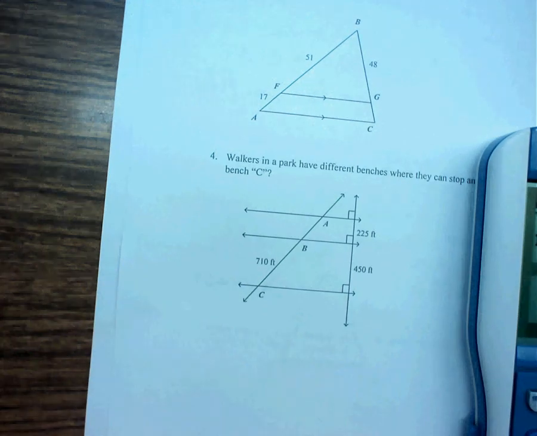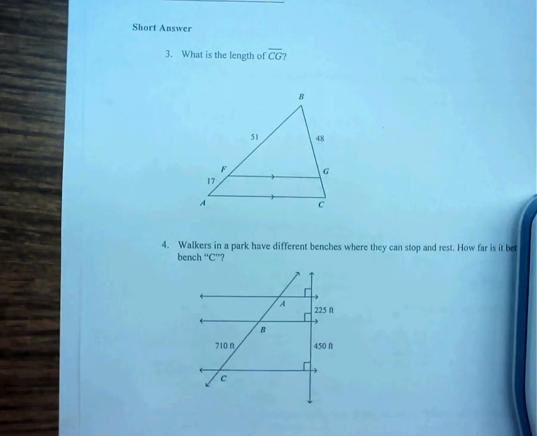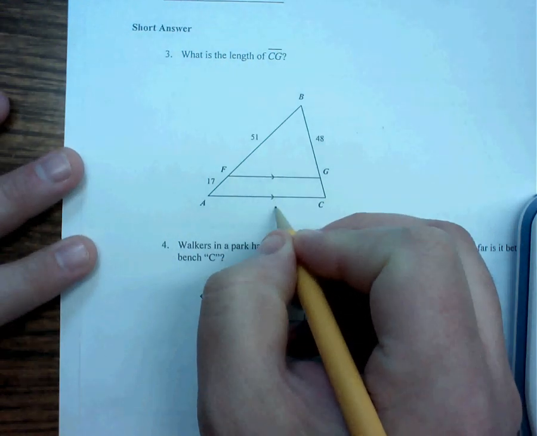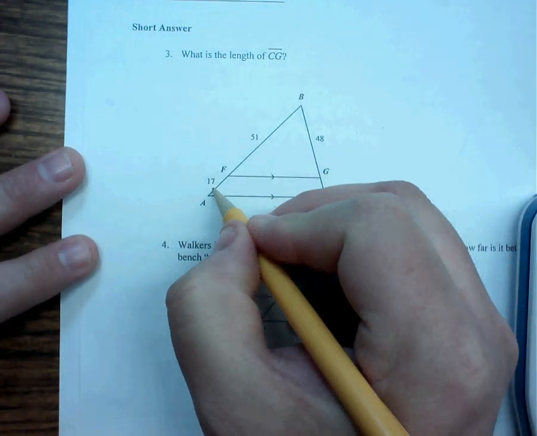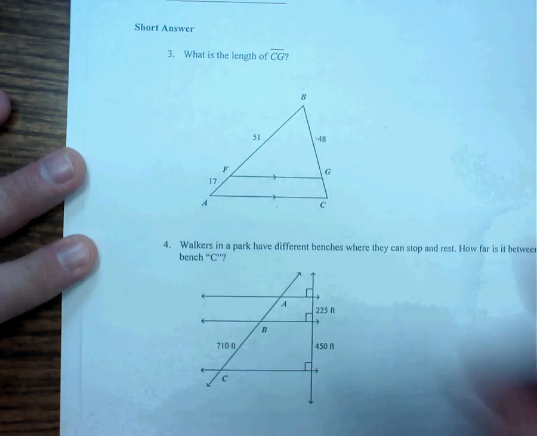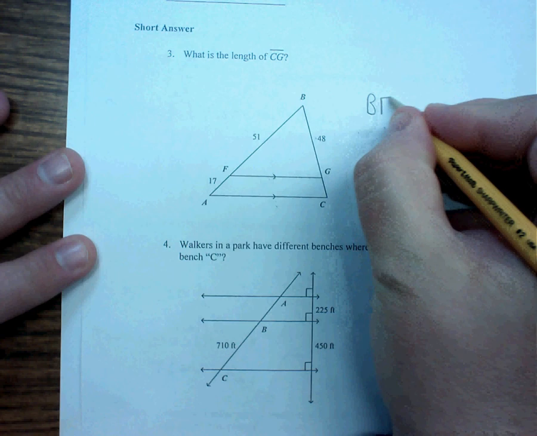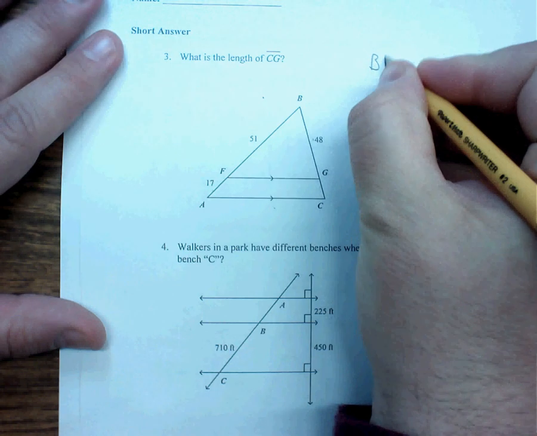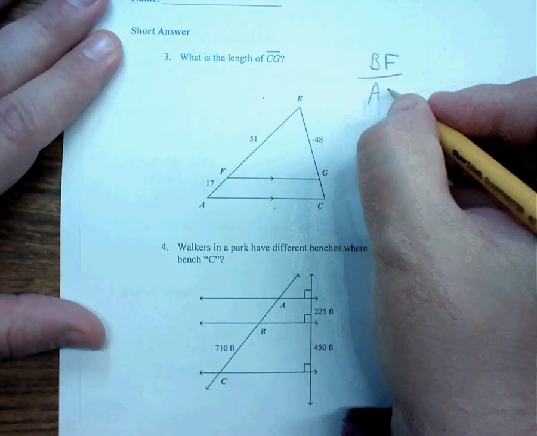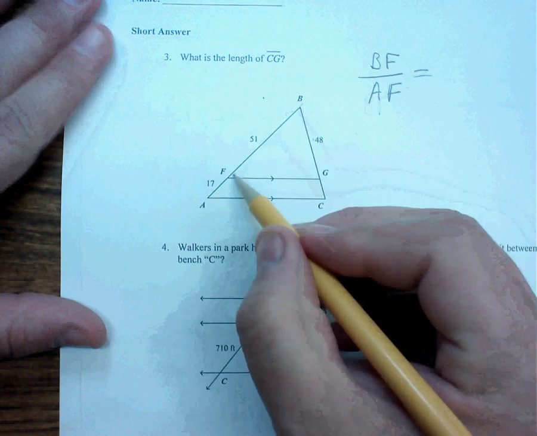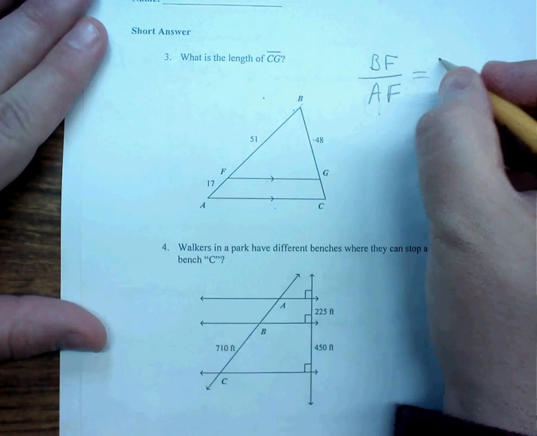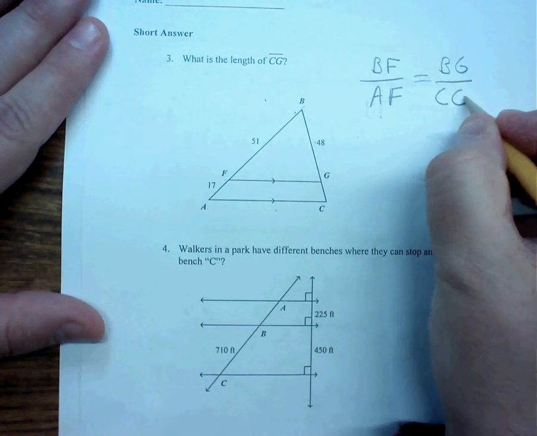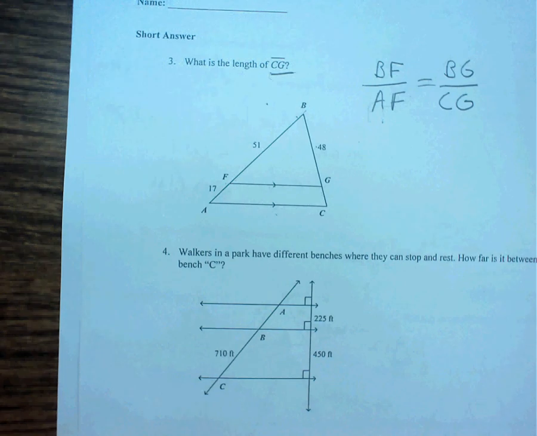Now this is what they call the triangle proportionality theorem or postulate. Whenever you see these parallel lines, you need to know that this over this is equal to this over this. So let me write it a little bit bigger up here. BF over AF is equal to, this is the top part of it, BG over CG. And that's what they want us to find, the length of CG.